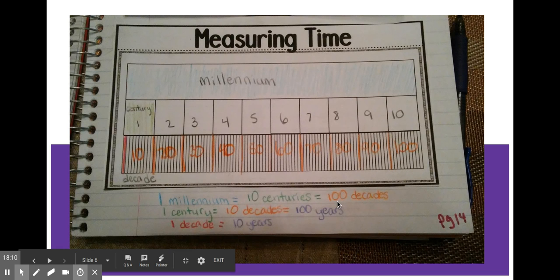But 1 millennium means 10 centuries. 10 centuries equals 100 decades, or 1 millennium equals 100 decades. 1 century is 10 decades, or 100 years. And 1 decade equals 10 years. So this way, when we're talking about time, we can flip back to this and really talk about how long ago it really was, how many years ago it really and truly was.